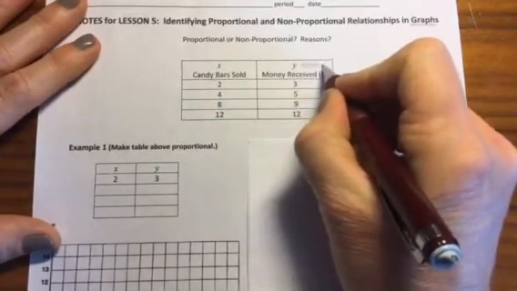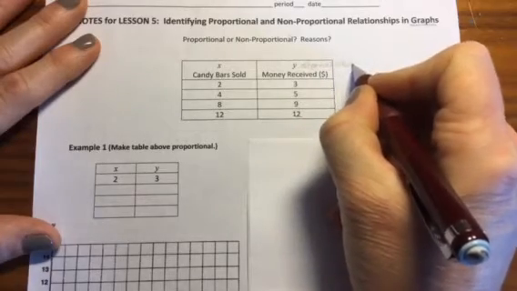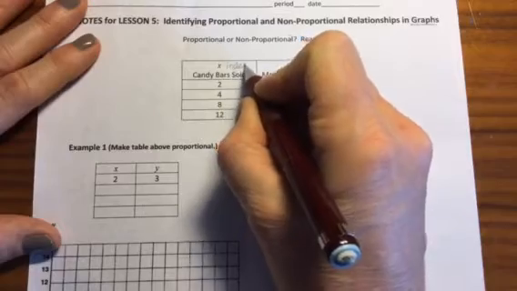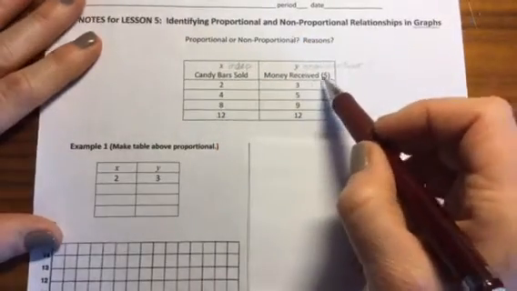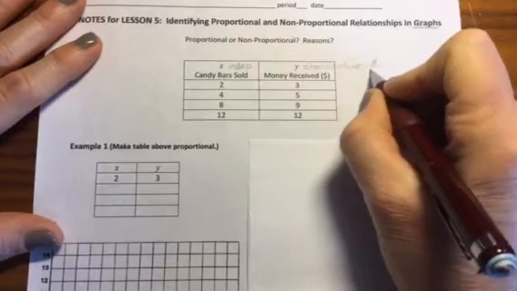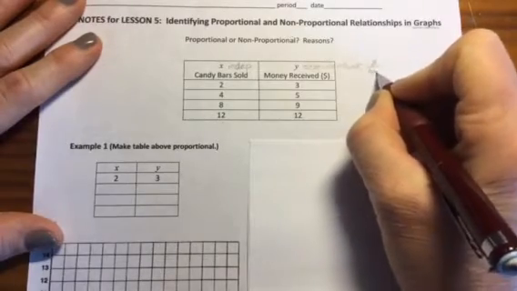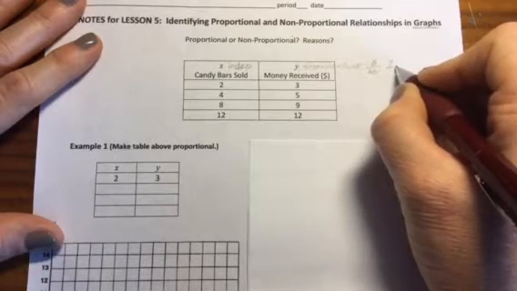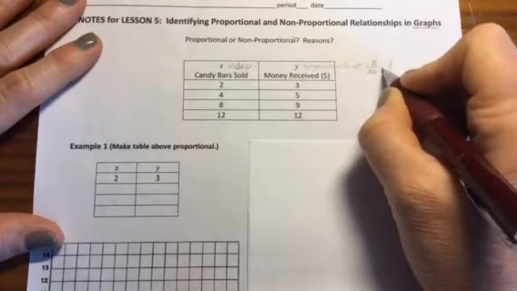Now the money received depends on the number of candy bars sold. So Y depends on X here. It's the dependent variable, and X will be the independent variable. We can also look at this as a rate, a unit rate, and so it's going to be dollars per bar. So how much money does this cost per candy bar? Or Y over X is the way we always put it. We always put the dependent variable in the numerator.